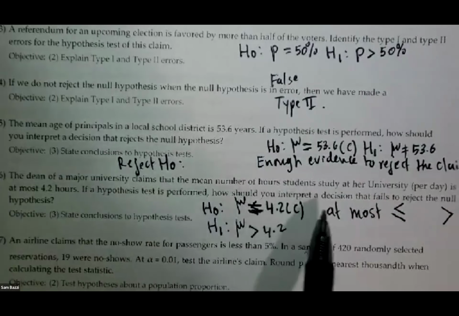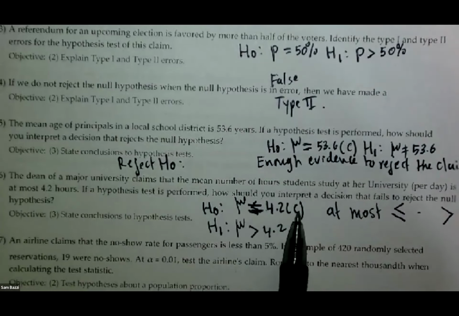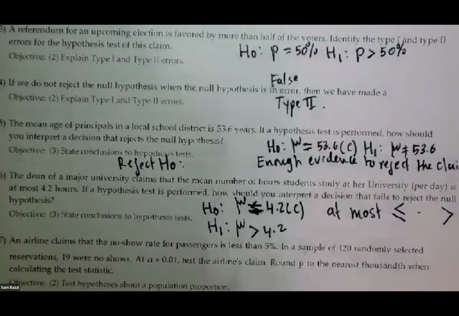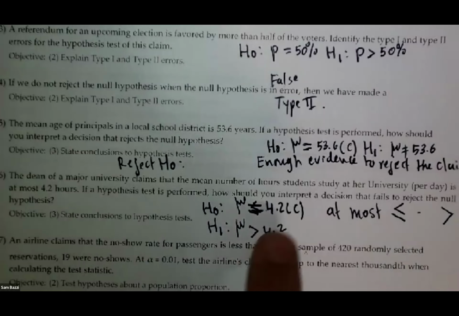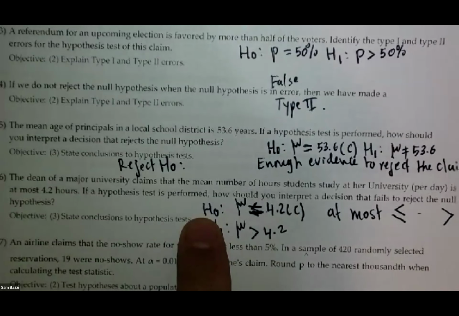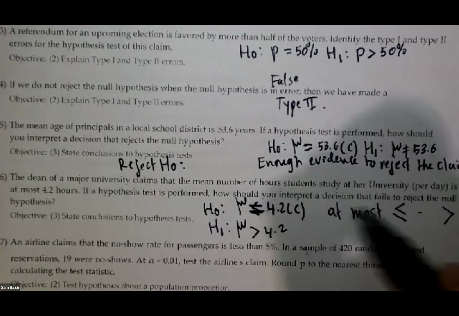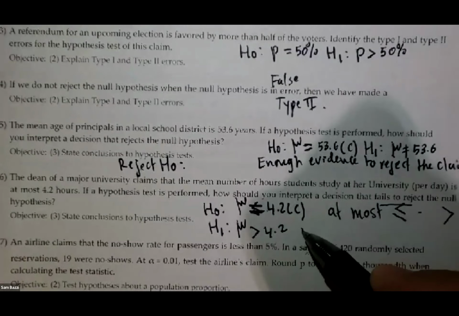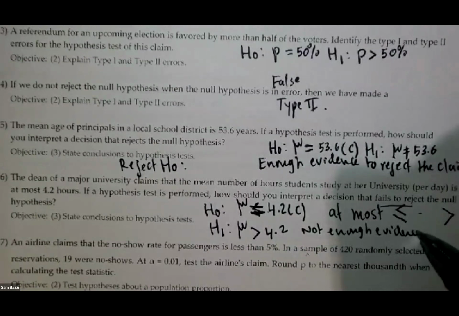How would you interpret a decision that fails to reject the null hypothesis? We cannot reject the null hypothesis, guys, and the claim happened to be in the null hypothesis. So we say we don't have enough evidence to reject the claim. Now, probably you're asking me, how do you say the word reject? We're not saying the word support because I told you, if the claim happened to be in the null hypothesis, your conclusion should be, we have enough evidence to reject the claim or we don't have enough evidence to reject the claim. Since we failed to reject the null hypothesis, we just say not enough evidence to reject the claim.